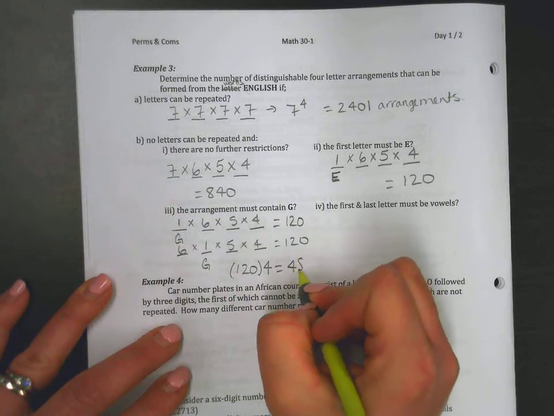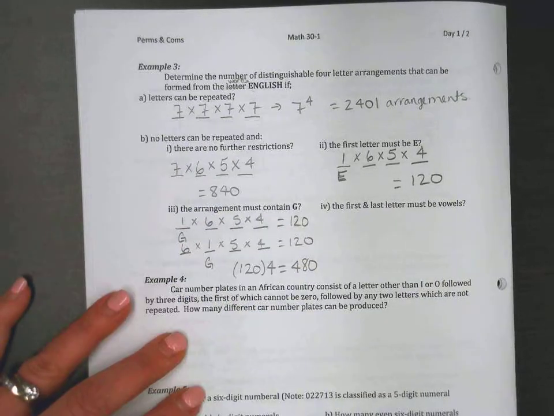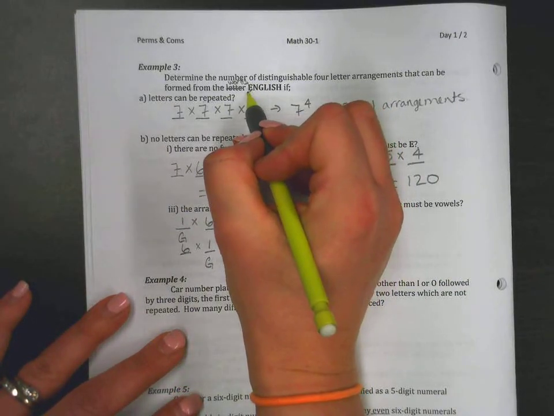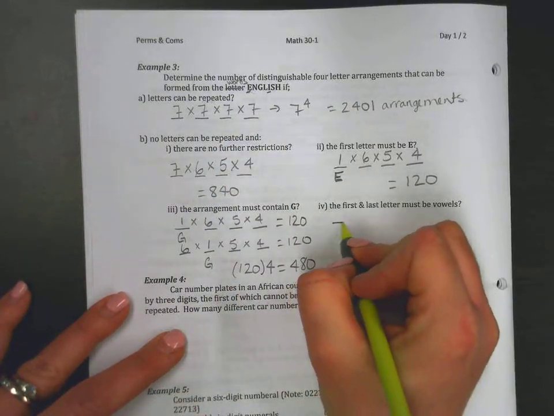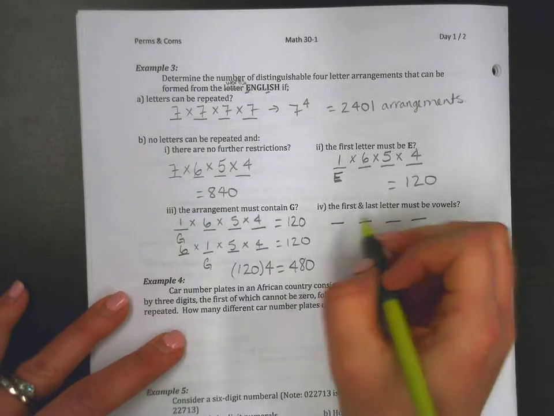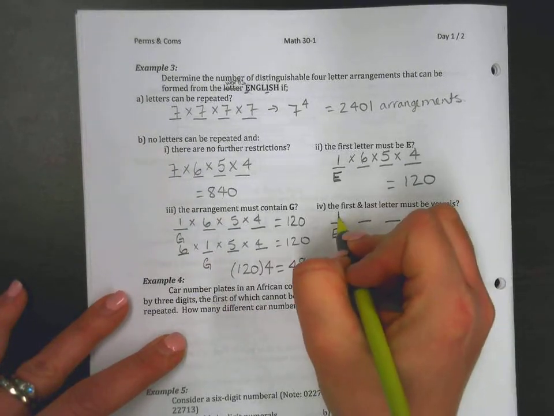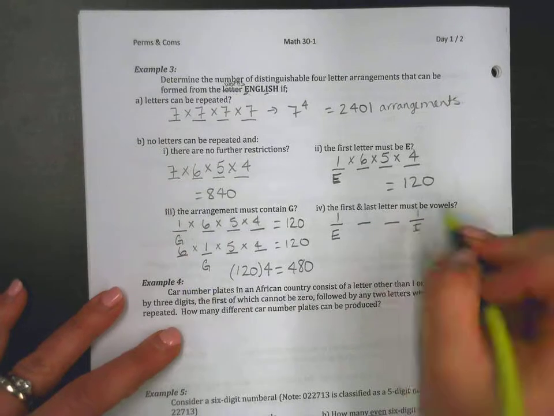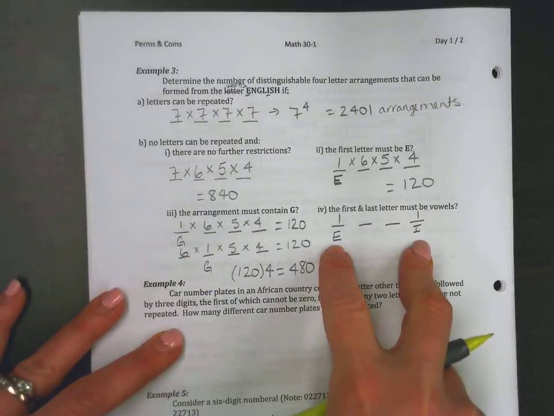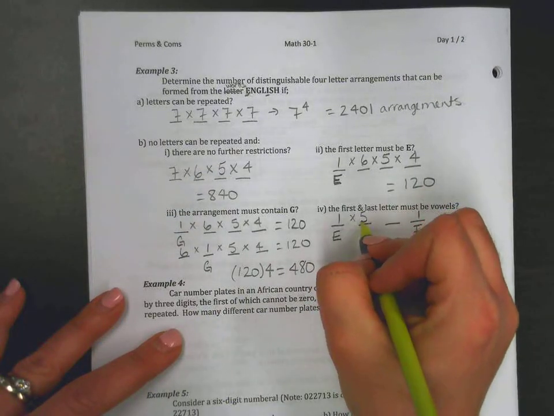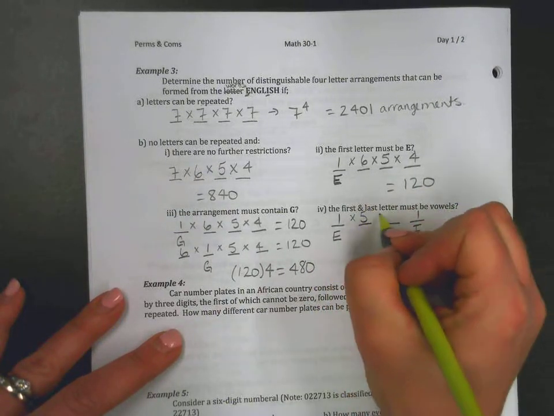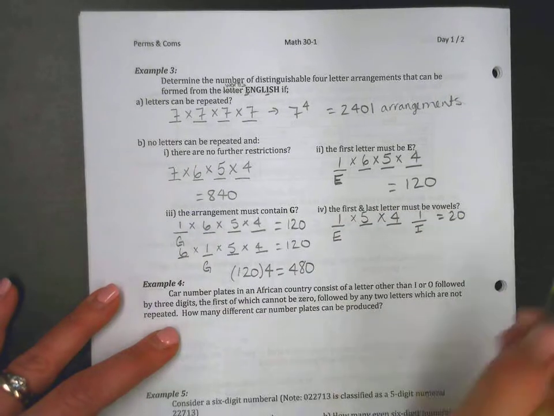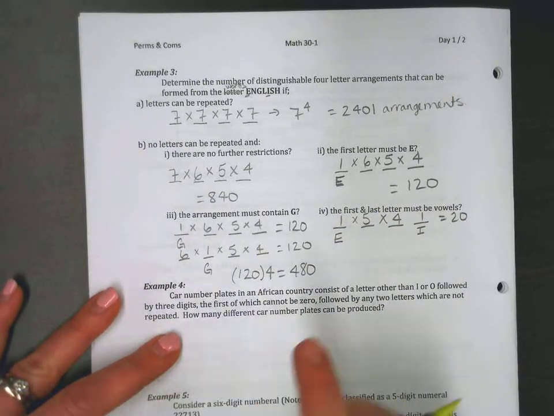Last one, the first and last letter must be vowels. All right, well, what are our vowels in the word? E and the I. So one possibility is the first letter could be an E, which is one possibility, and the I, which is 1. So I've used up 2 of my letters. That would only leave me with 5 letters remaining. So this would be 5 possibilities that could go here times 4, which would be 20.